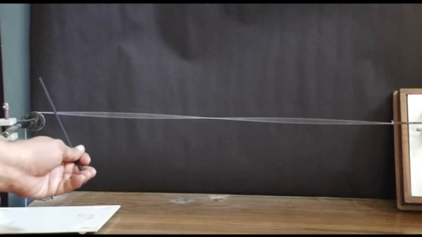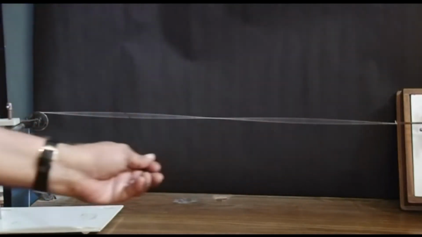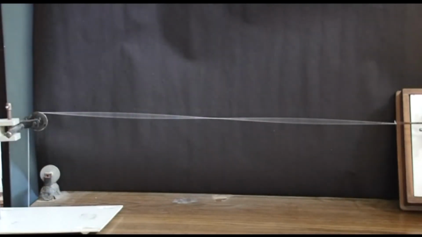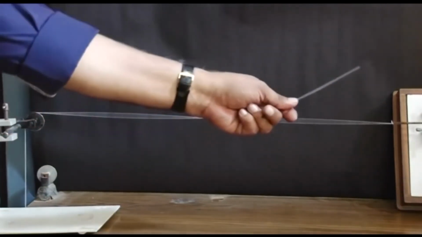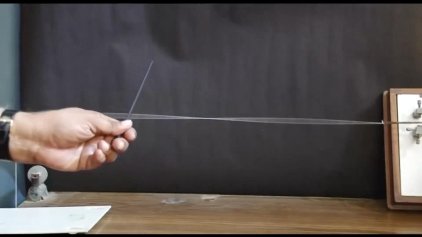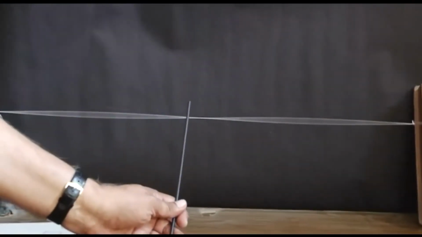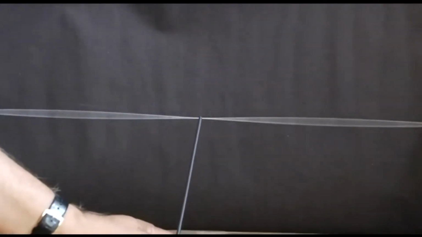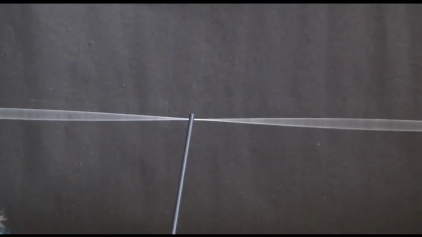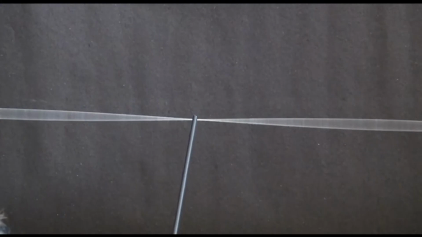Okay, so here you see another set of parameters. We have changed the tension by changing the weights on the pan hanging from the pulley. We have also changed this length a little bit, and you can see that now this point is not vibrating at all. This is a node here.